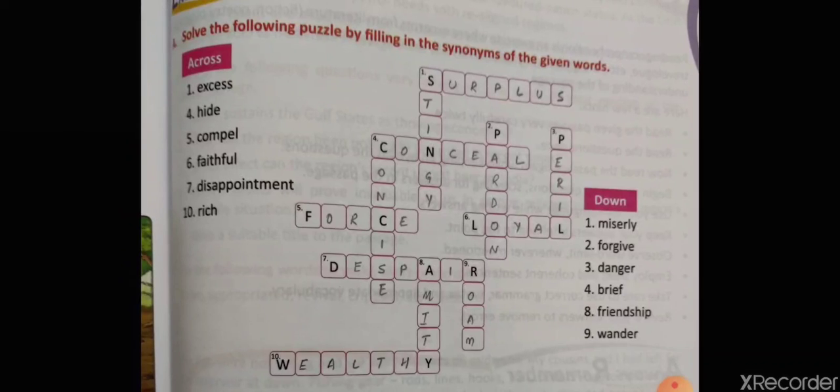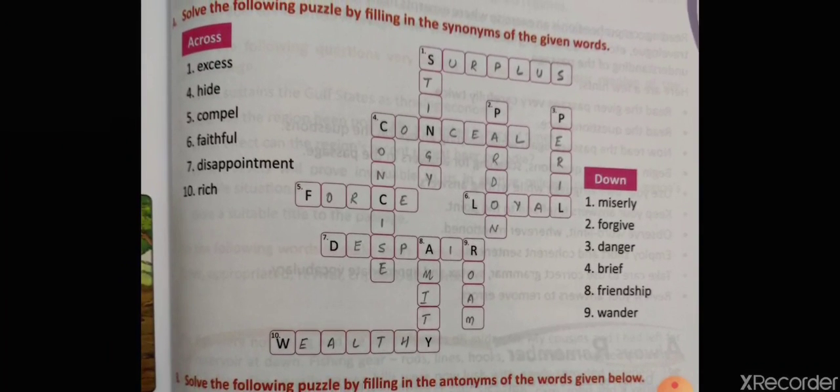With this, let us come on to the exercise, which is also very easy. Only one exercise is there, in which we have to solve the following puzzle by filling in the synonyms of the given words. So first is excess, which means surplus. We have to write the same meaning of the word. Excess, surplus. Hide, conceal. Compel, force. Faithful, loyal. Disappoint, despair. Rich, wealthy. Miserly, stingy. Forgive, pardon. Danger, peril. Brief, concise. Friendship, amity. Wander, roam.